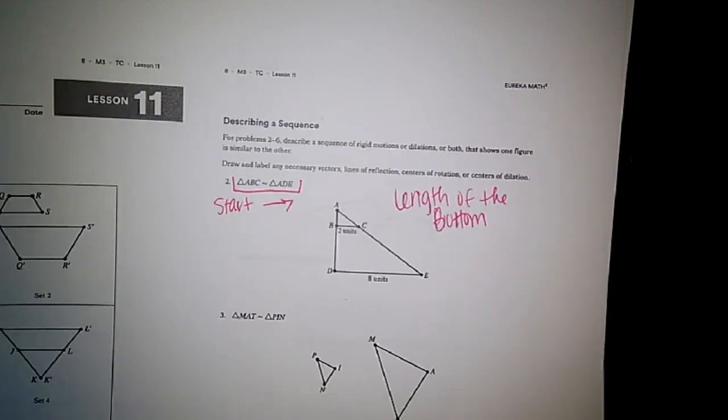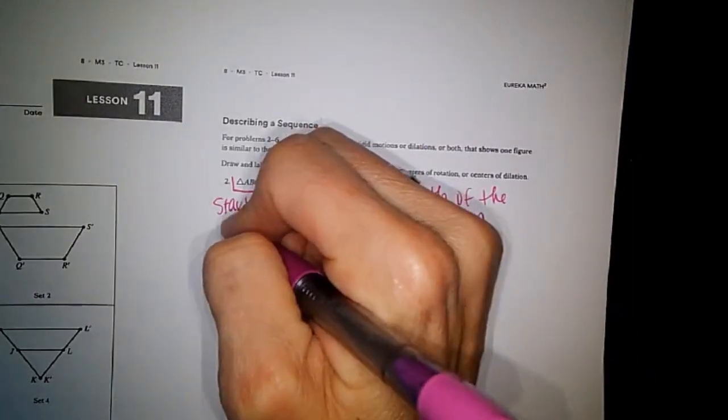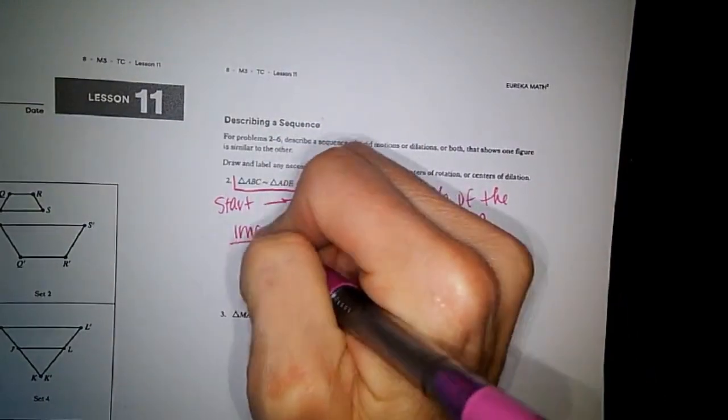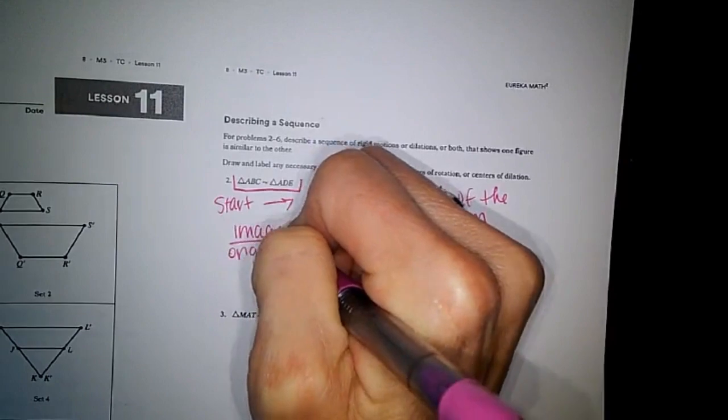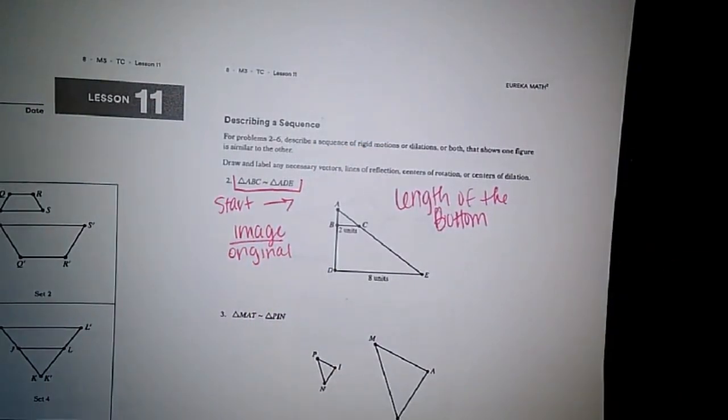It's just 8 divided by 2. Okay, so ready? Which triangle are we starting with? The smaller one or the bigger one? Smaller one. Okay, so what's the length of the smaller side of information that they gave us? 2.